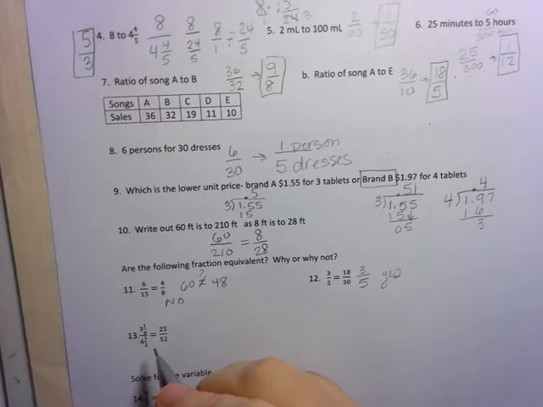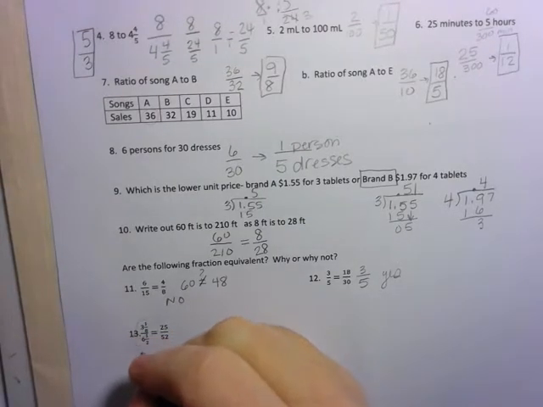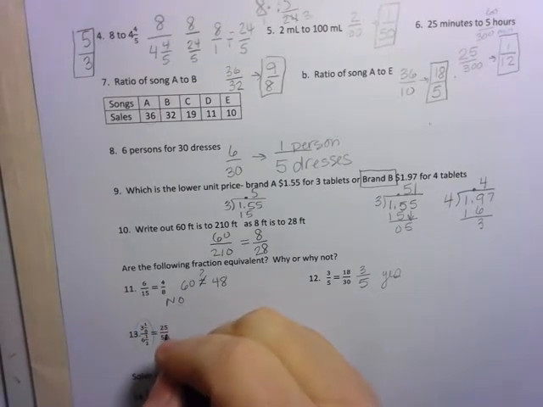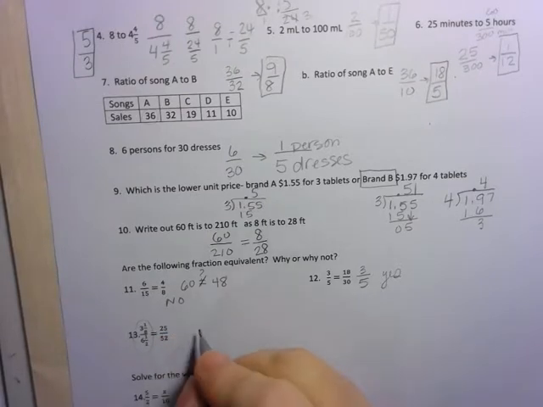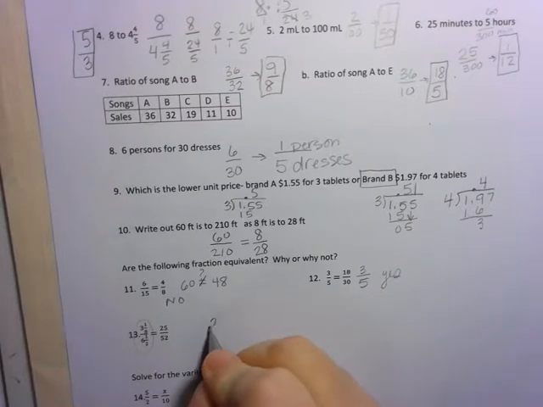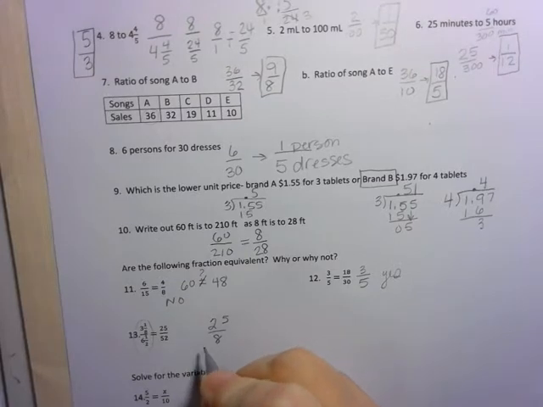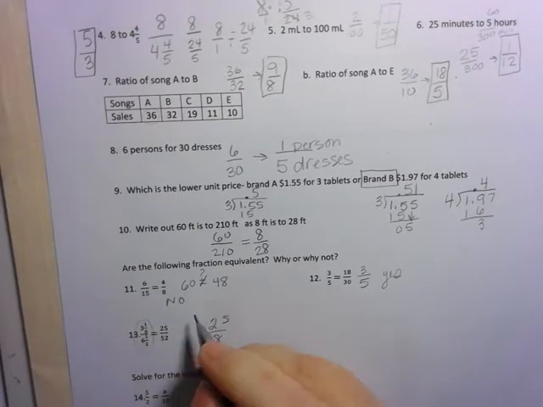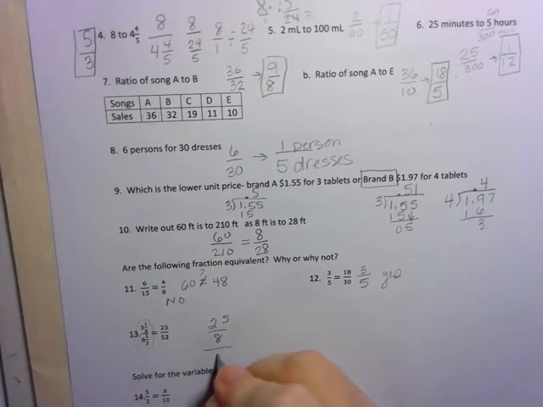So I'm going to work with just my left side, and I'm going to reduce this to see if it becomes this. So I'm going to make 3 1/8 into an improper fraction, which becomes 25/8, and I make 6 1/2 into an improper fraction, which becomes 13/2.